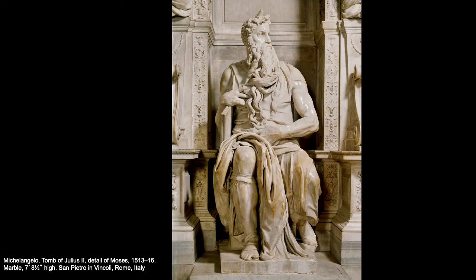You can see one leg is sort of pulled back. Let me turn on my pointer. One leg sort of pulled back here as if he's about to push himself upwards into a standing position. And his torso seems to be sort of extending, stretching as if he's pulling himself upwards. Here under one arm he holds the Ten Commandments, and he sort of gazes off into the distance here, again with quite an intense, almost angry expression.